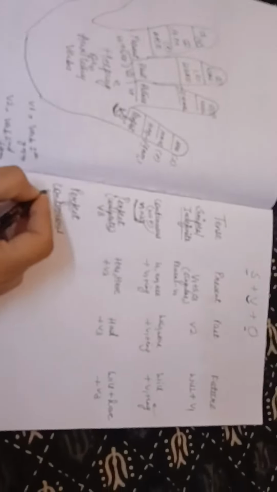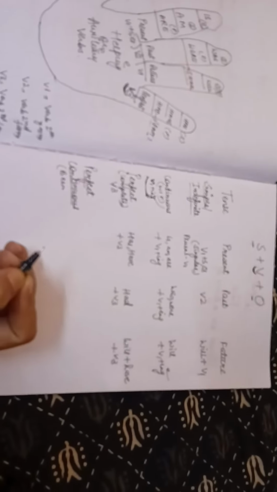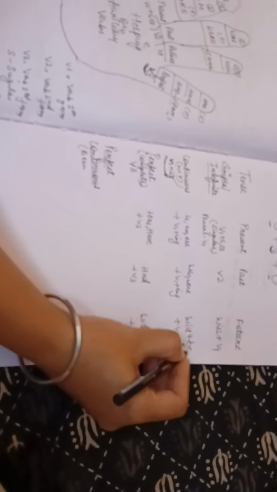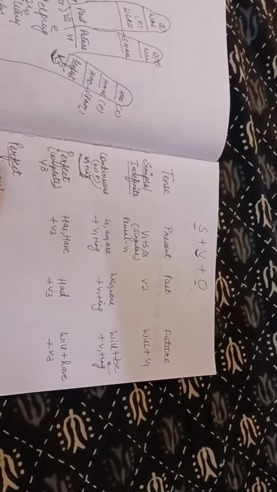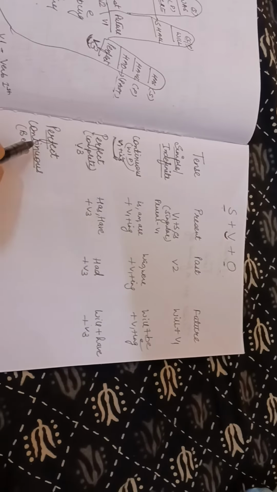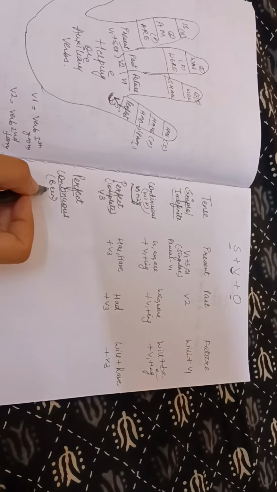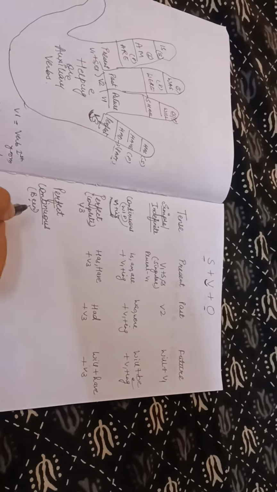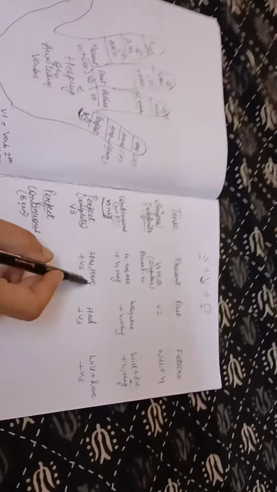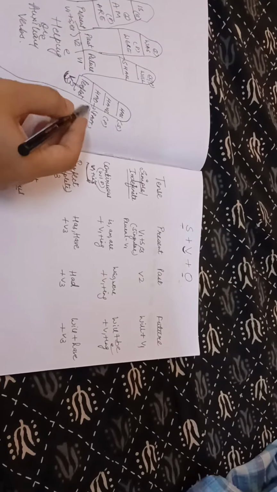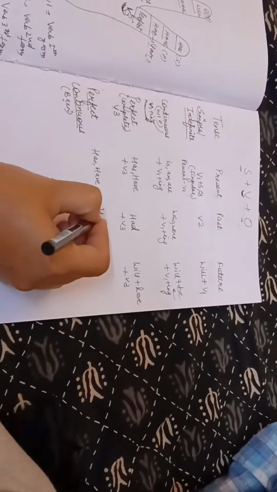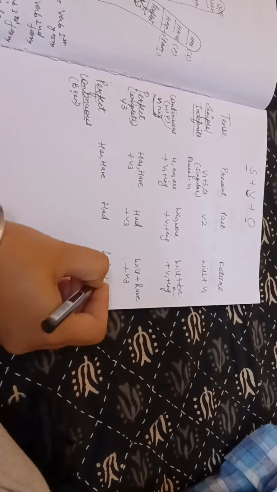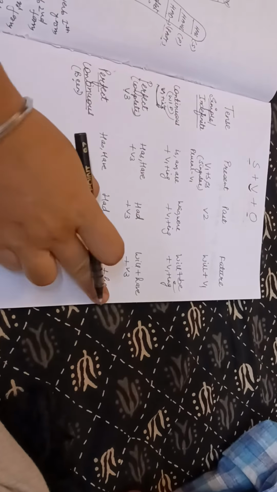And in the perfect continuous tense, the best friend we can say is been. I've missed out the B here. B should be there. I'm so sorry, a B should be added here. Perfect continuous tense. And if we talk about perfect continuous tense, been is the best friend for perfect continuous. So we are going to use the same helping verbs again as we have picked up from the perfect tense finger. Has, have, had, will plus have. Same we have picked up here.